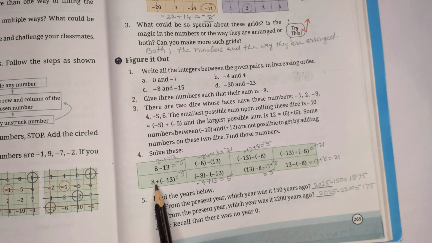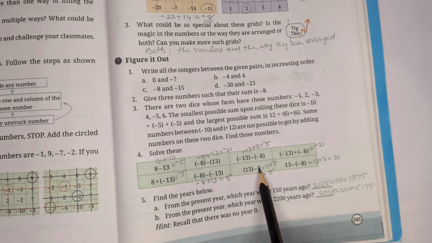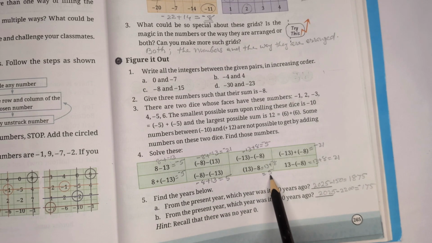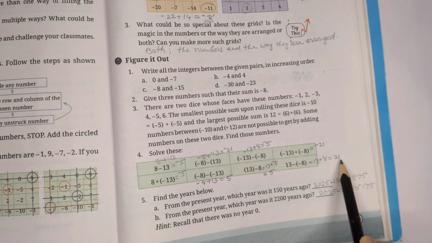Here one is positive, one is negative. Find the difference. 5, bigger number, minus. So minus 5. Two negatives plus. So minus 8 plus 13, plus 5. 13 plus minus 8. Change the sign. So plus 5. Two negatives, it will come plus. 13 plus 8, 21.